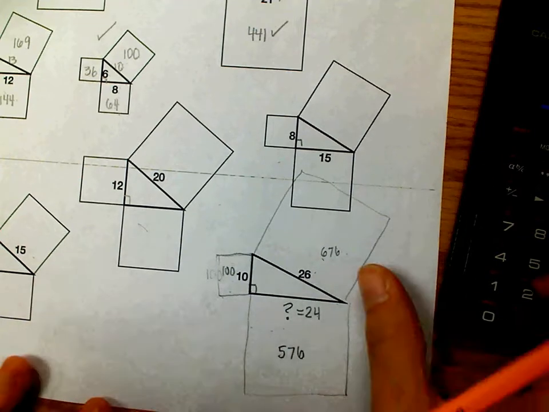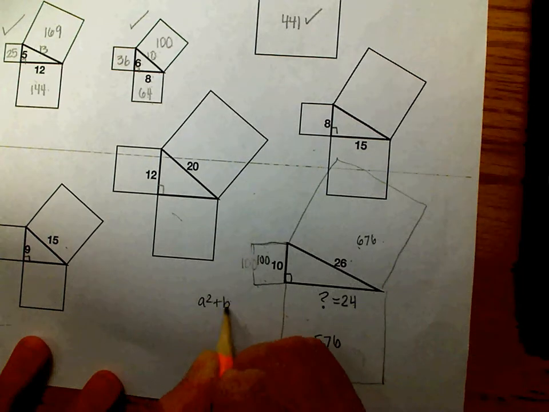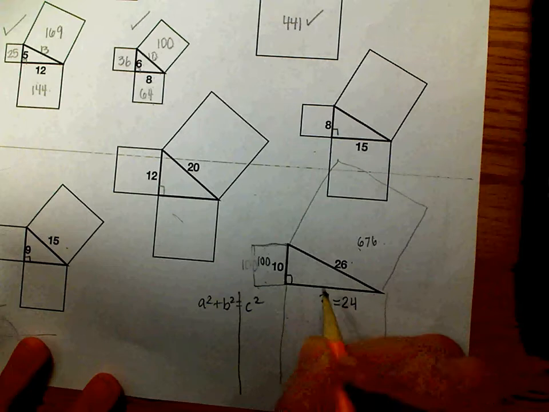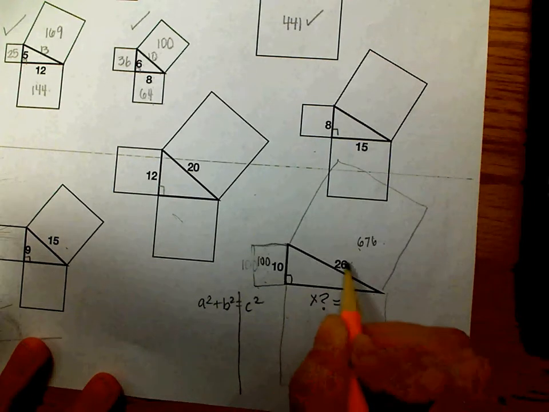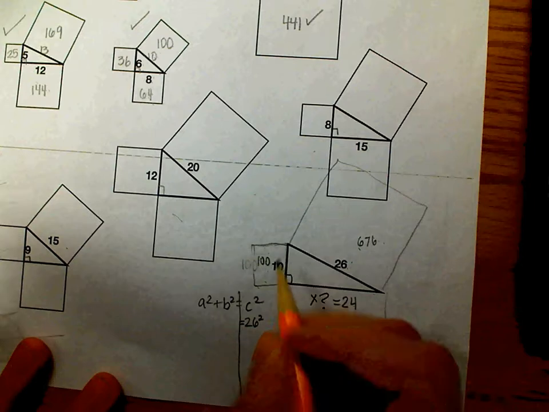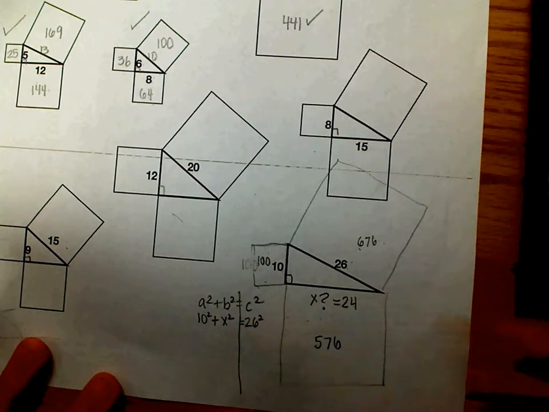Okay, so that's how you would do that problem. Or some of you went ahead and did the a squared plus b squared equals c squared route, and you can do that as well. You can say, I don't know this side, this will be my x, and 26 is your hypotenuse. This could be your a, so 10 squared plus x squared equals 26 squared, because let's say you didn't know it was 24.